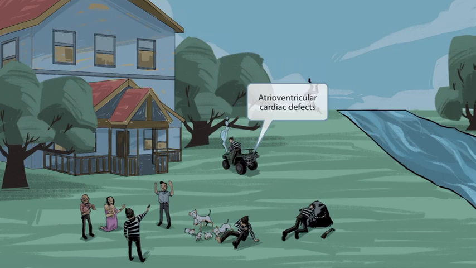Hoping to avoid getting caught by law enforcement authorities, another bandit is attempting to escape on an ATV. As you can see with the smoke bursting from under the hood, this ATV is not working. This will help you remember that patients with Down syndrome often have atrioventricular cardiac defects. So broken ATV for atrioventricular defects.